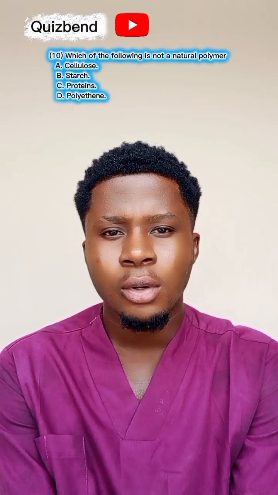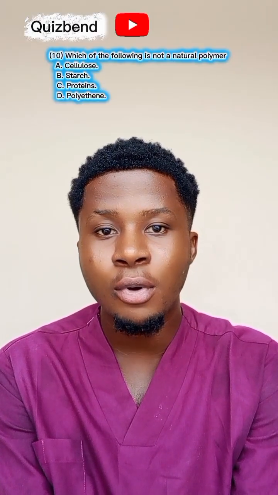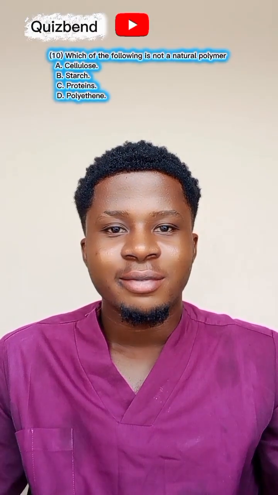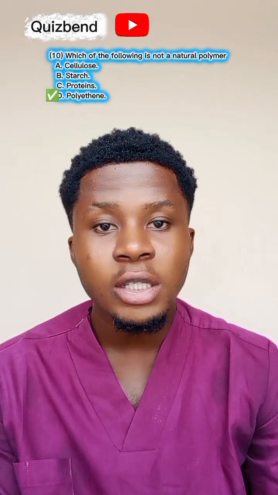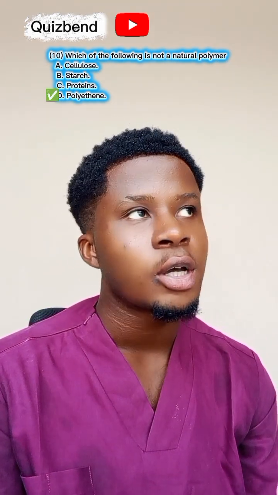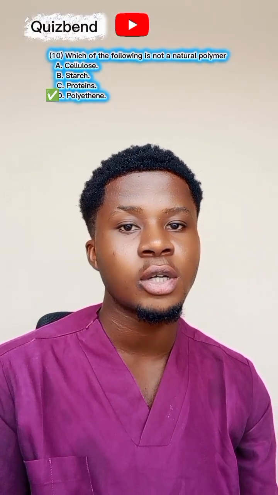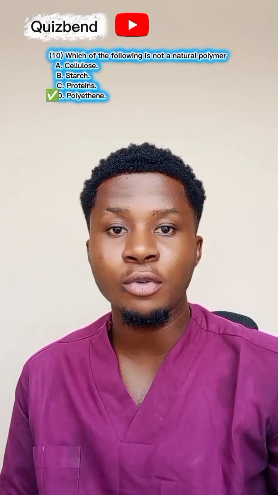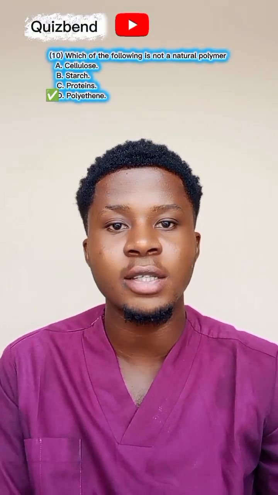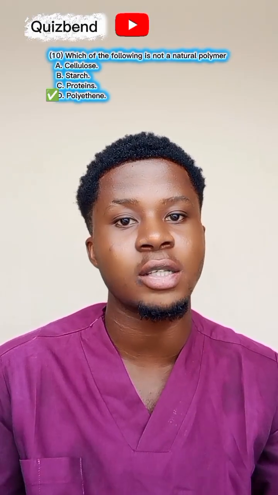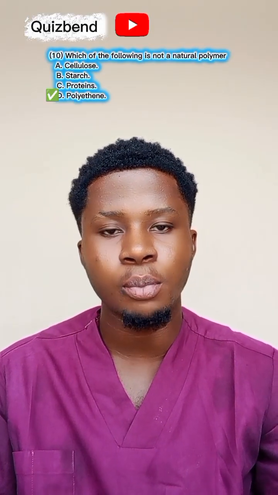I have made mention of three options that are natural polymers. It's very obvious that the correct answer here is option D, polyethylene. Polyethylene is not a natural polymer because it is a substance that can be formed industrially. It is artificial, synthetic, man-made. So it is not a naturally occurring polymer.